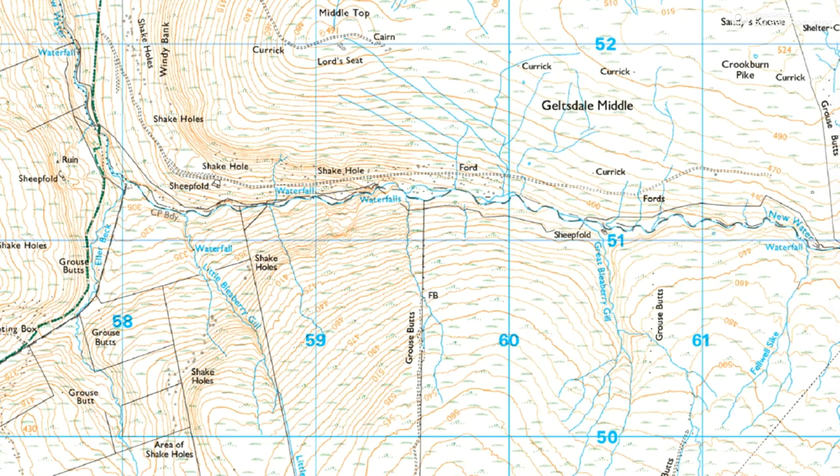Okay, so we have lots of streams here, so what we want is to be looking directly up one of these streams draining off a hillside. So we have streams coming down here, so this one comes down and kinks left slightly as it comes down.